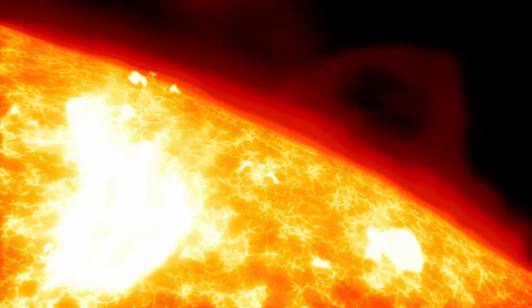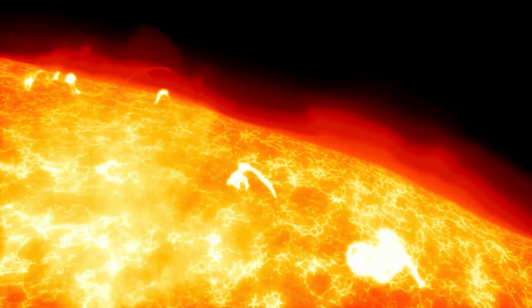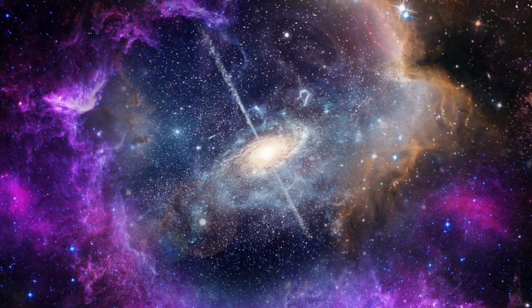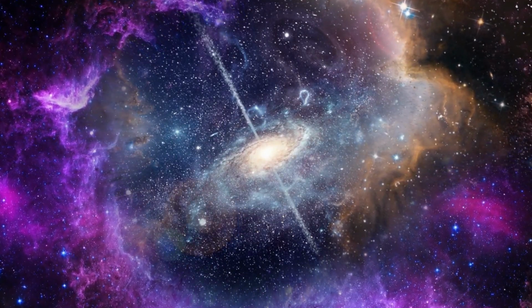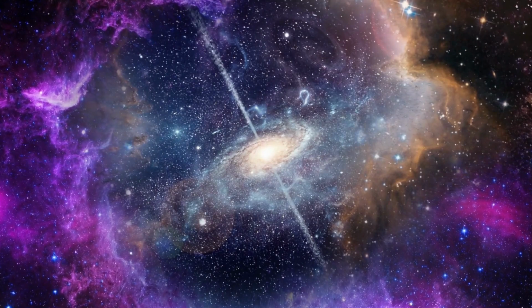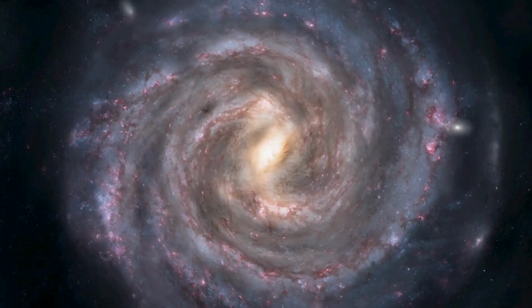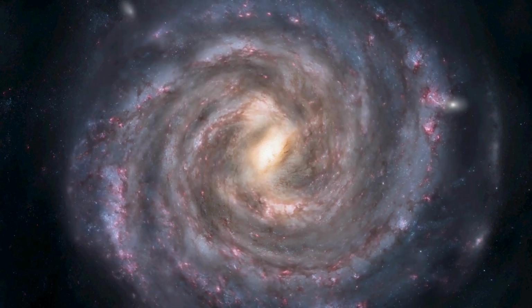The Sun formed about 4.6 billion years ago in a region of the Milky Way galaxy. It is currently a middle-aged star and is expected to continue its main sequence phase for several billion more years before eventually evolving into a red giant and then a white dwarf.